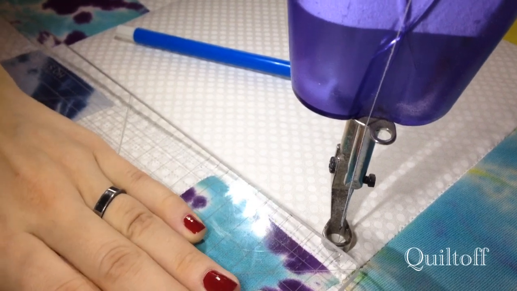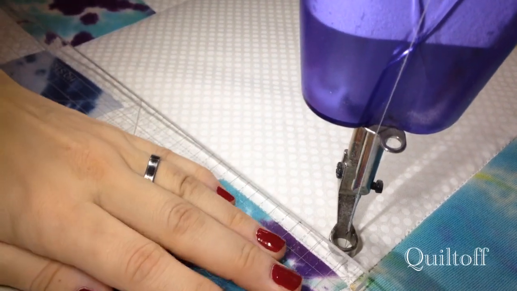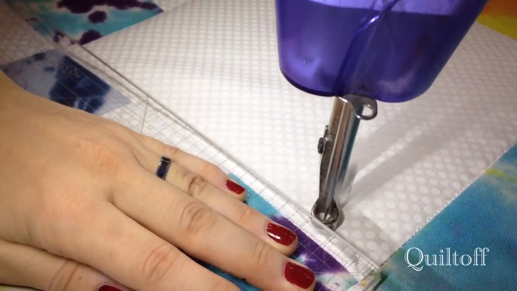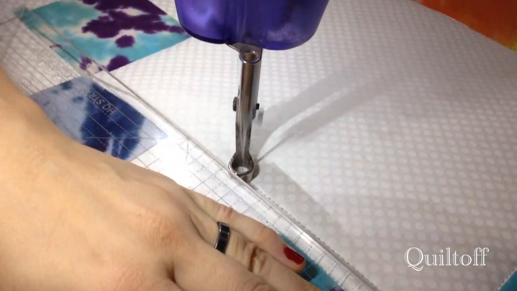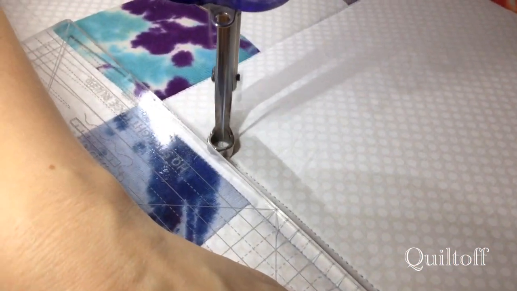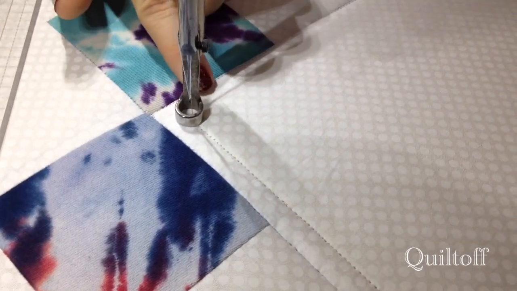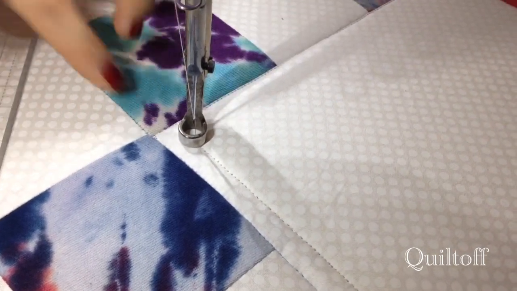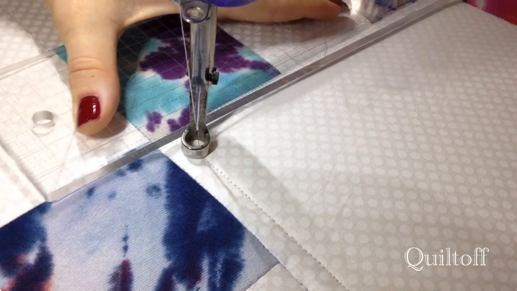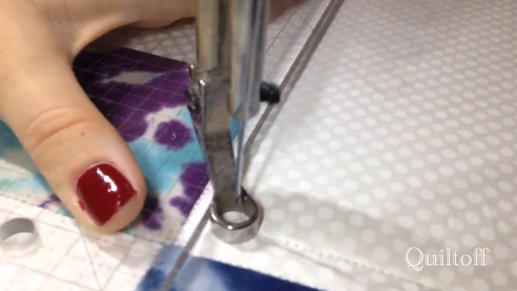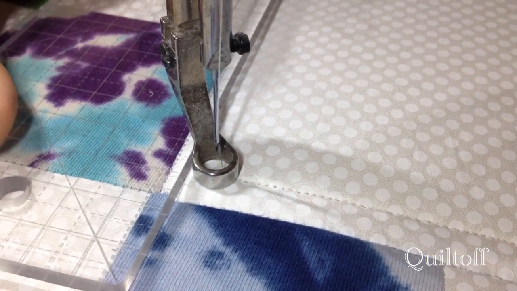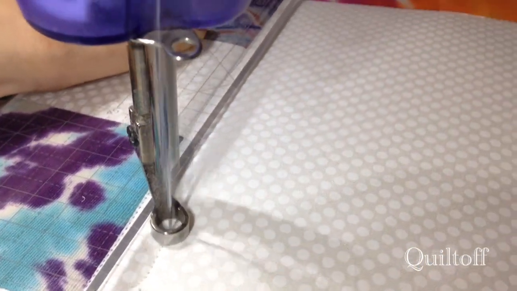Holding it still and secure, quilt the first line. Stop in the corner, leaving the same size from the other edge. Lining up with your mark on the ruler again and quilt another line.